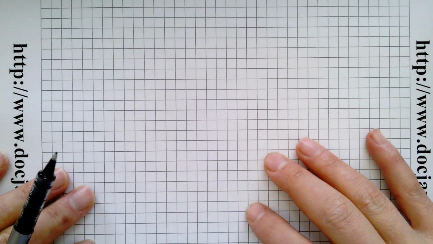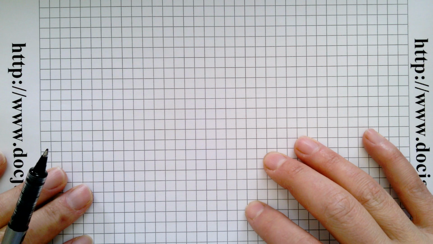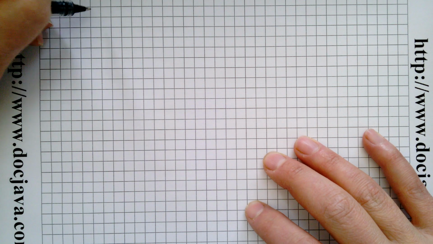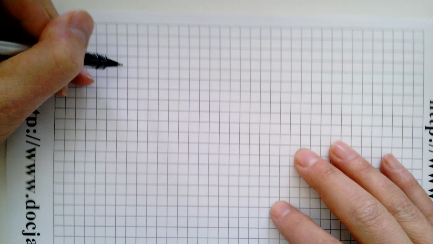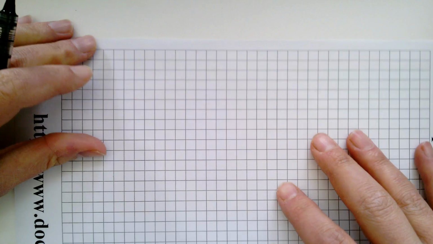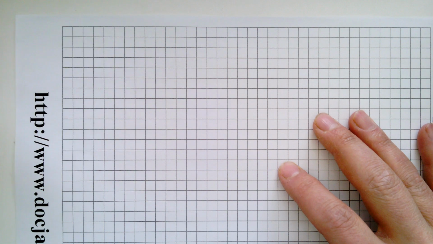It says here, what is the 12-bit 2's complement of the decimal number 123? Oh, I can see where this is going. Let's see. So I'm going to find the top of the paper relative to this camera so I don't have you off screen. Okay.